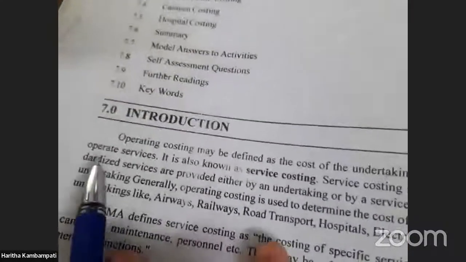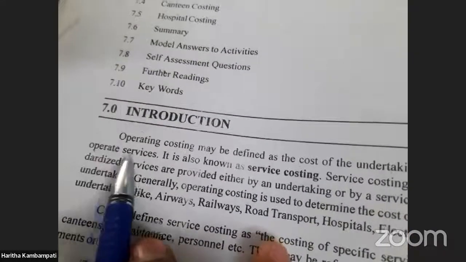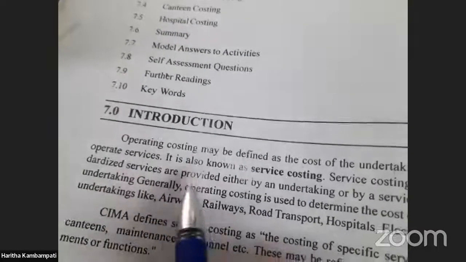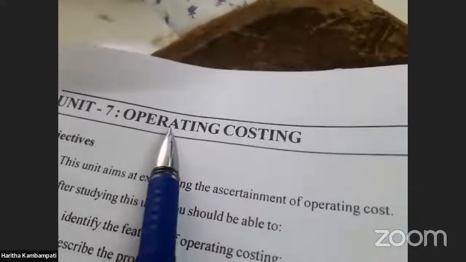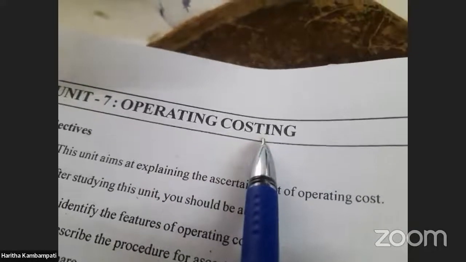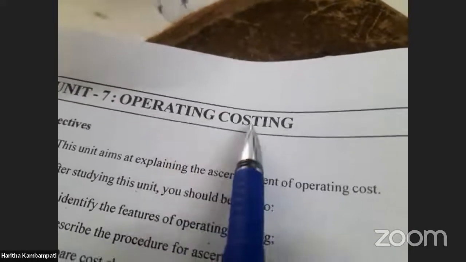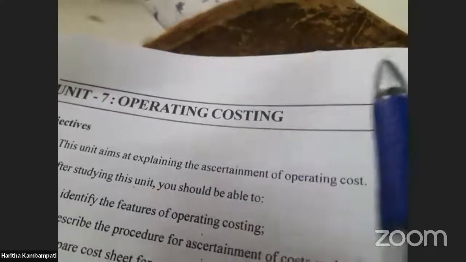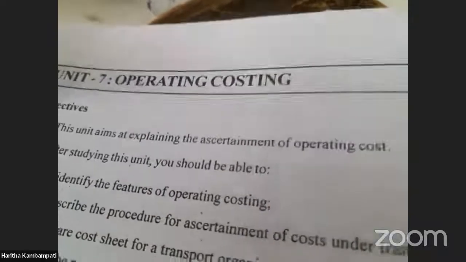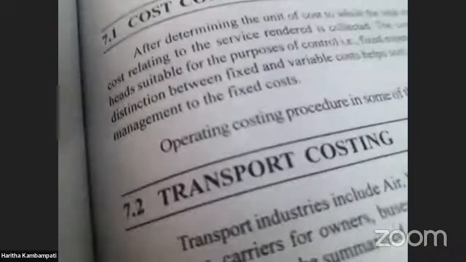So usually they deal with operating of services. In those organizations, they adopt operating costing. So in this method, how will they calculate cost per unit? This is the concept we are going to learn in this unit.